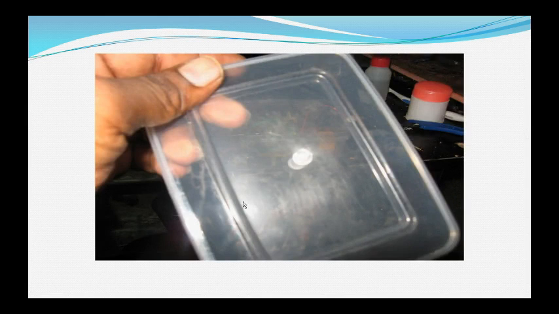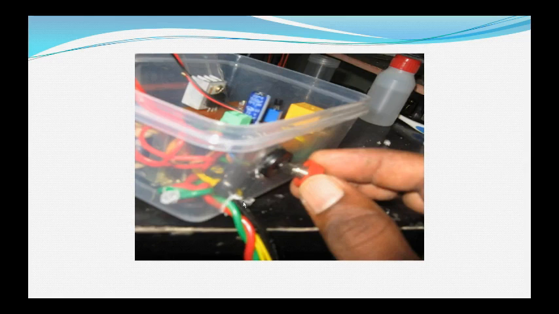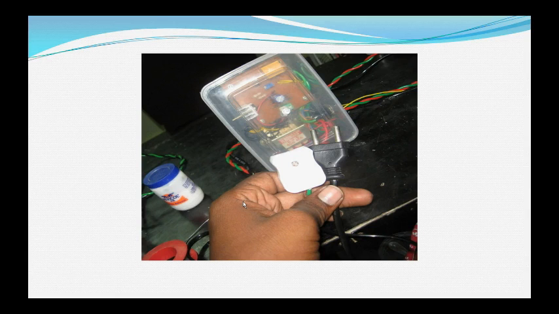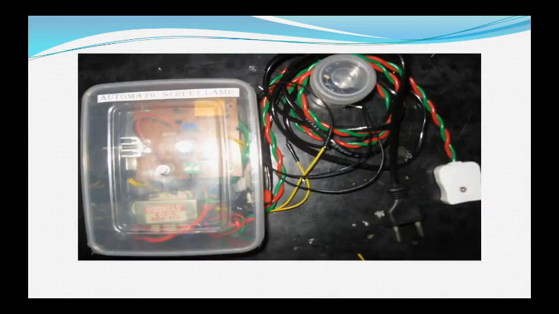Make a hole in the cover for the LED. The LDR is a very sensitive item. It's better to place it in a transparent plastic box. Now place the fuse in the fuse holder and adjust the sensitivity. Now it's almost done. This is the input plug and this is the output socket I had. The final step is the labeling.